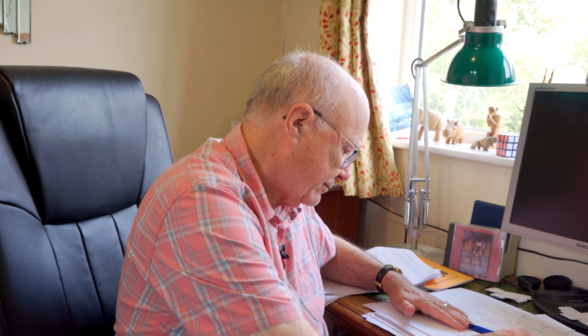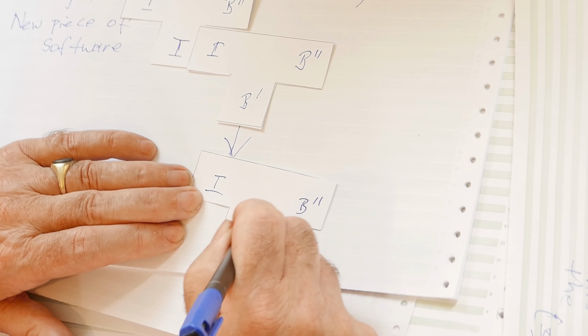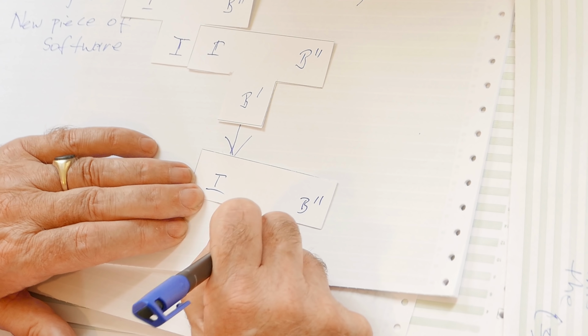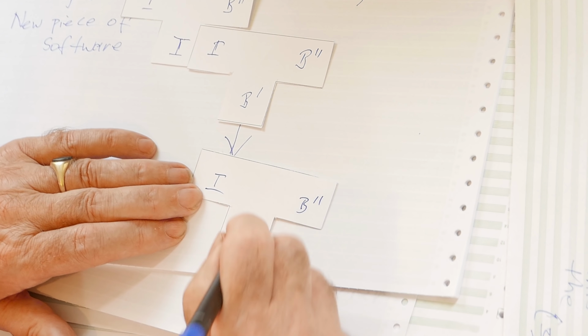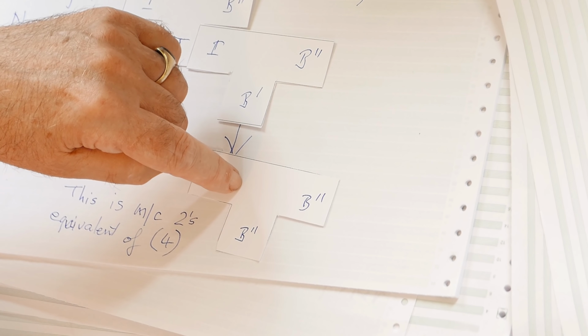You have finally achieved what you wanted to achieve, which is that goes through there, and you end up with I, B double dash, B double dash. In my original set out of pieces of componentry you need, I had 1, 2, 3 and 4, and looking back at it now, what we have got is that this is the equivalent of 4.